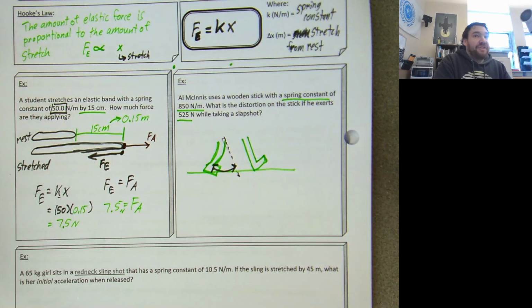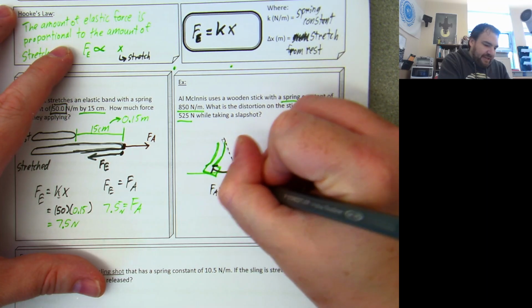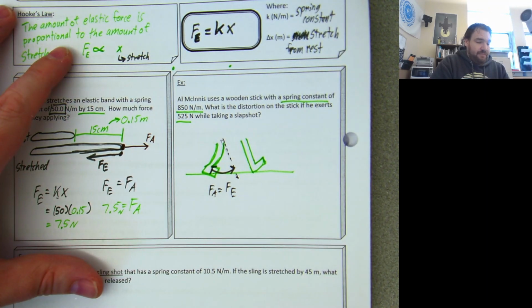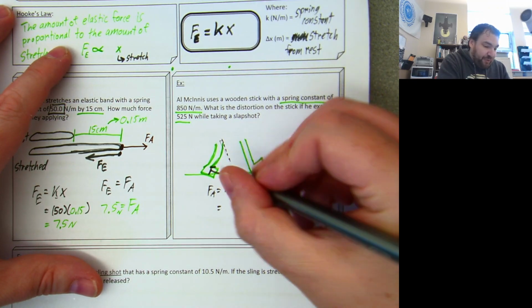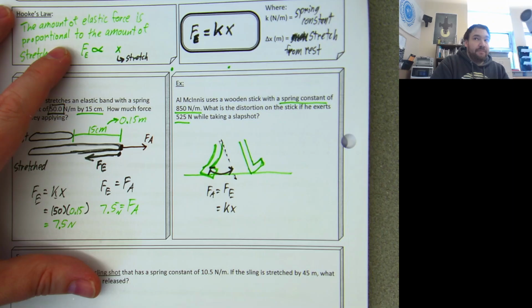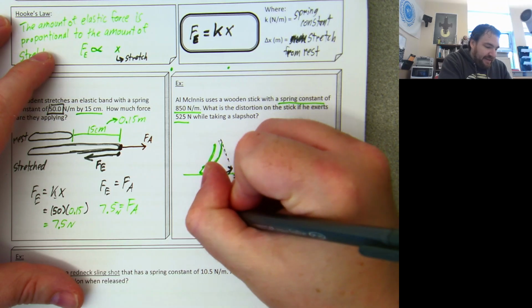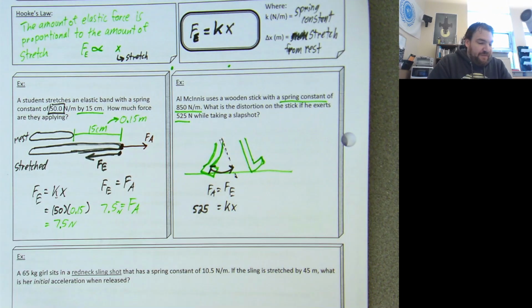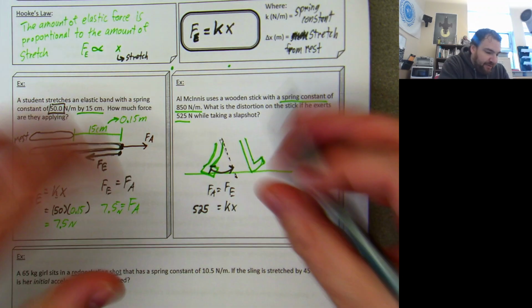While the stick is being held, we know that the applied force is equal to the elastic force, and the elastic force is equal to kx. The applied force, we're told, Al MacInnis was able to apply, was a 525 newton force, and the stick has a spring constant of 850 newtons per meter.